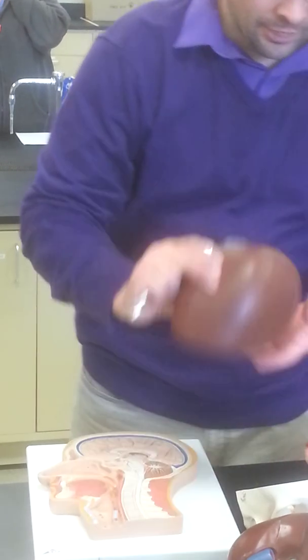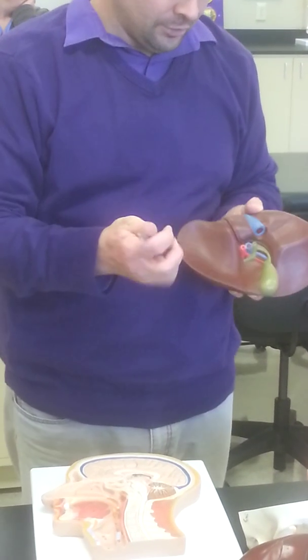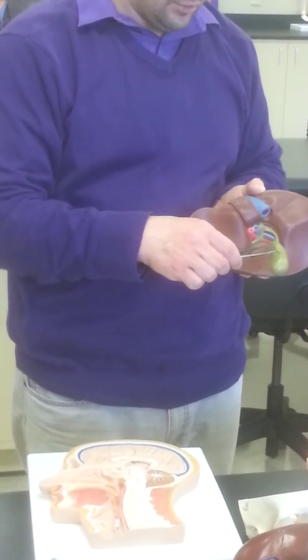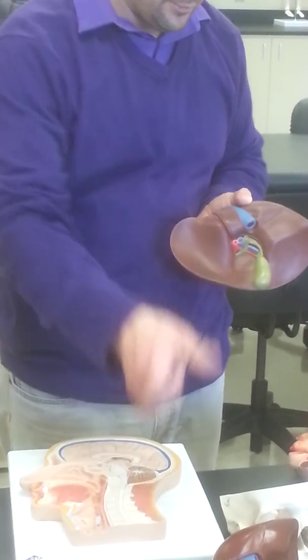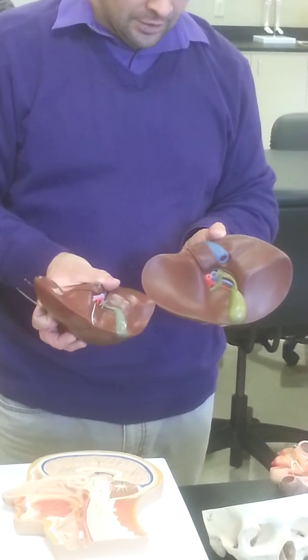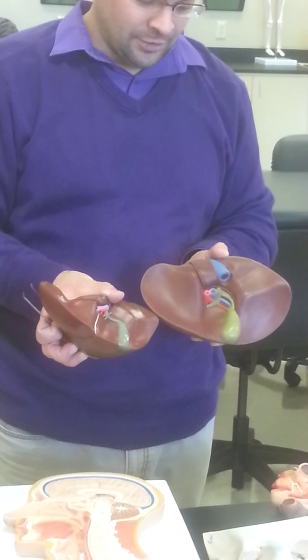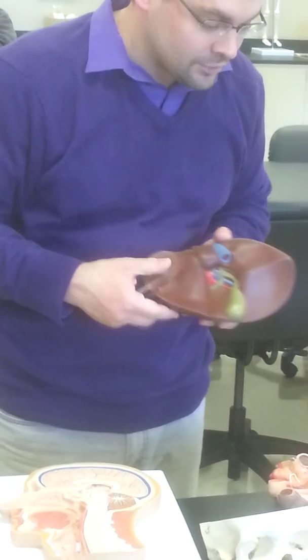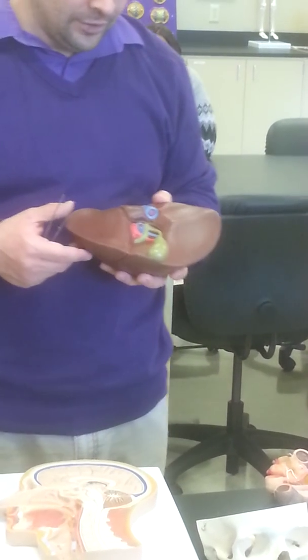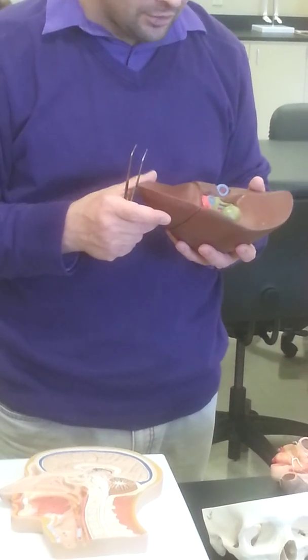Liver, okay. Gallbladder, right? That's easy. And again, all the liver models are going to have gallbladder on it. So again, this one has it too. The green kind of bagged gallbladder. And we have two ducts. So these ducts are for bile secretion.